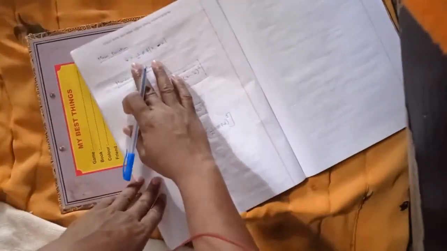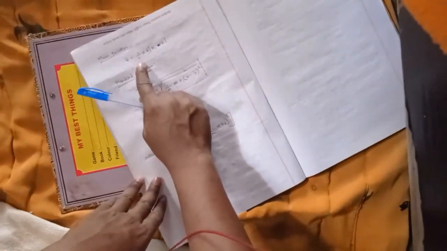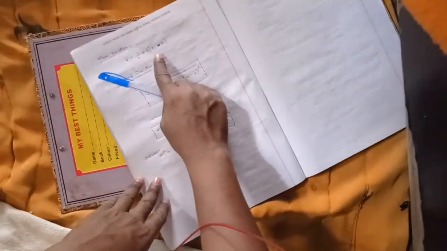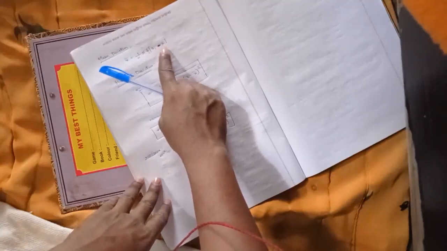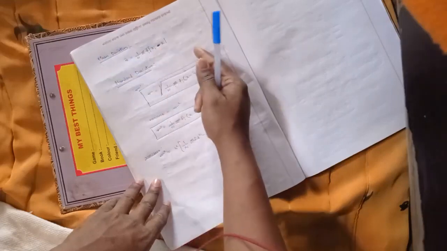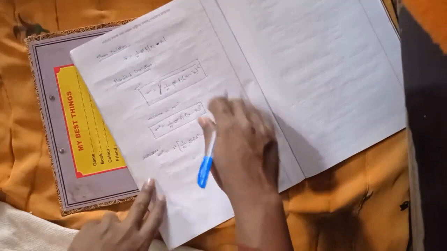Coming to the mean deviation, 1 by n, where n is the sum of the frequencies, xi is the midpoint value, and x bar is the mean, which will be found later.